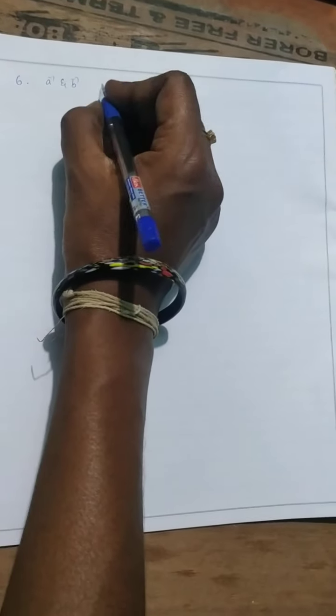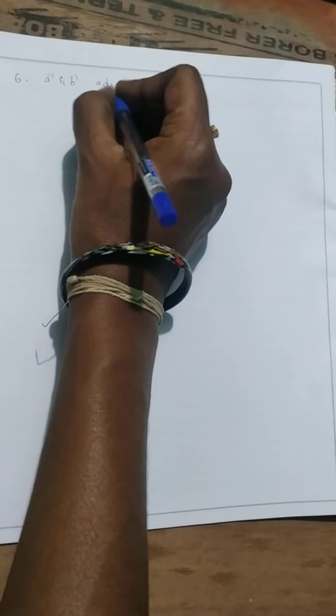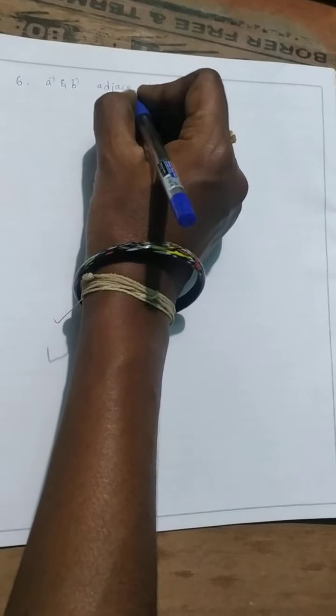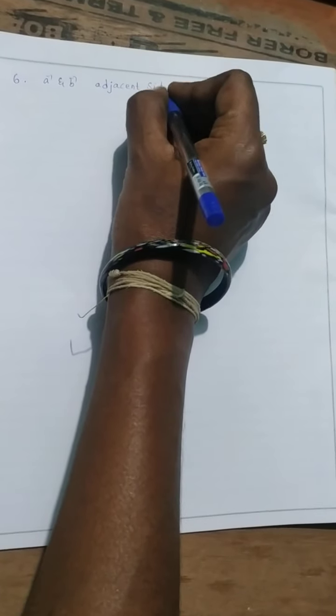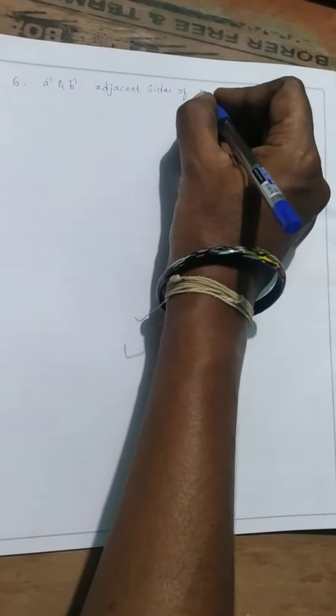So next is the sixth one. If vector a and vector b represent the adjacent sides of a triangle.